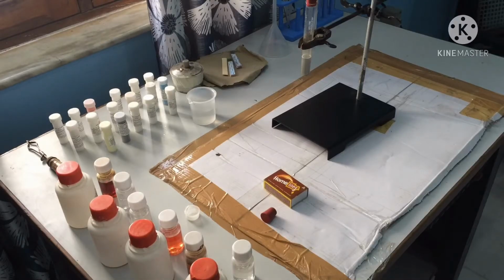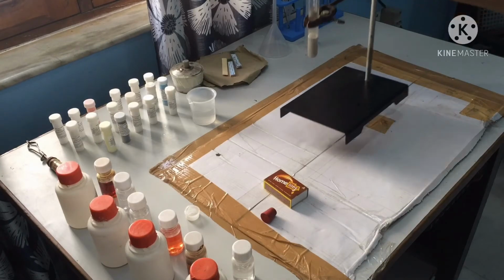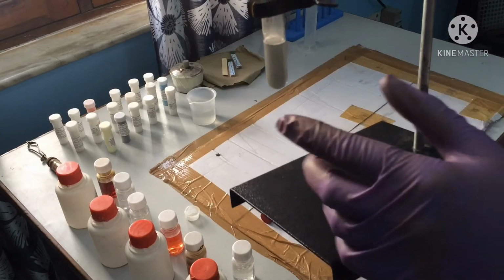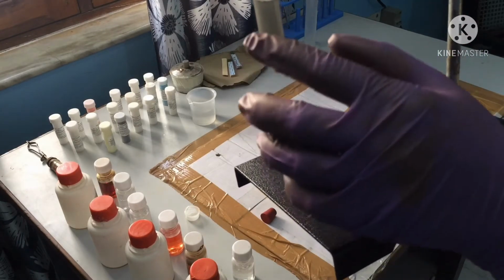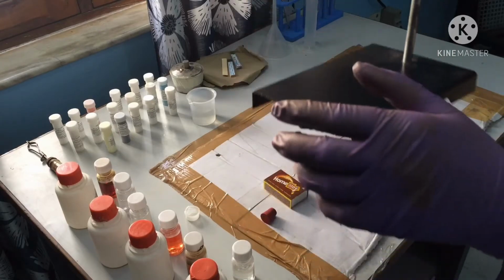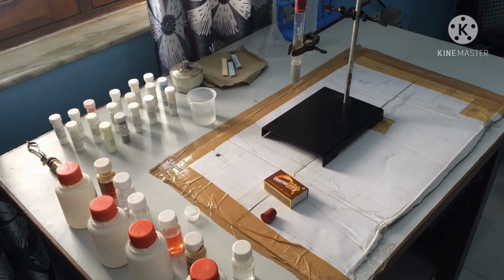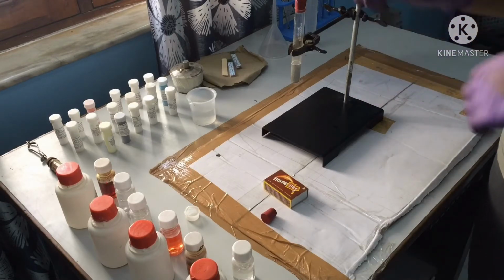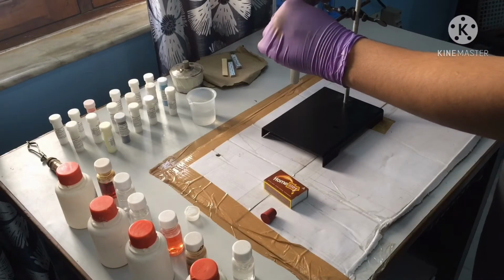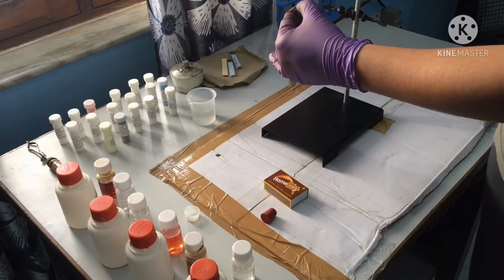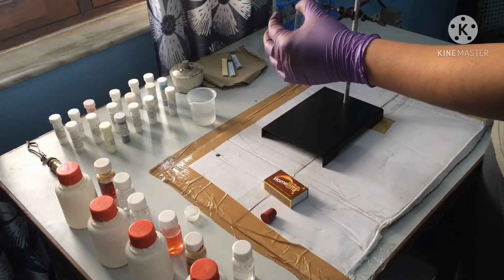So friends, after 15 minutes we see the tiny bubbles are forming over the aluminium foil. You can see. Now I am going to tell you how you can test whether the gas is hydrogen or any other gas. First I will open the mouth of the test tube and put my thumb over the test tube so that gas cannot leak.